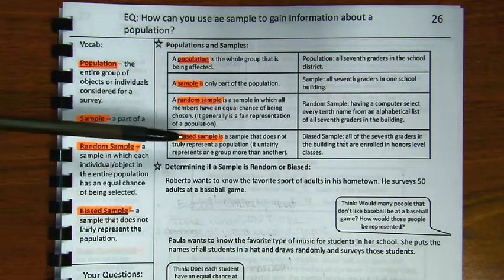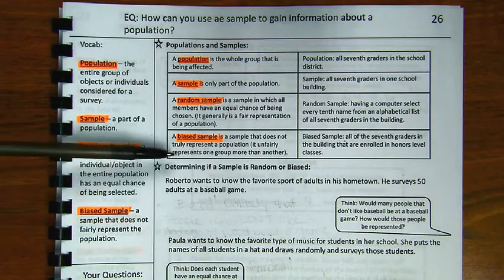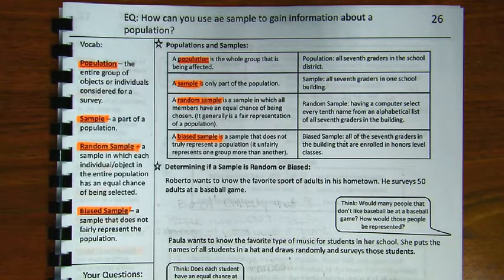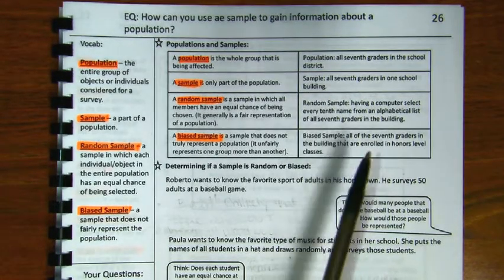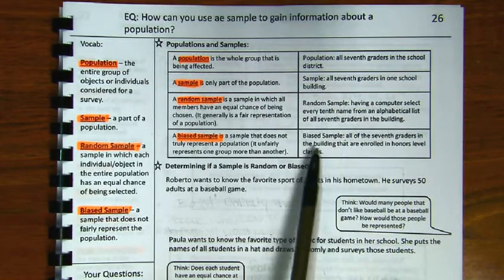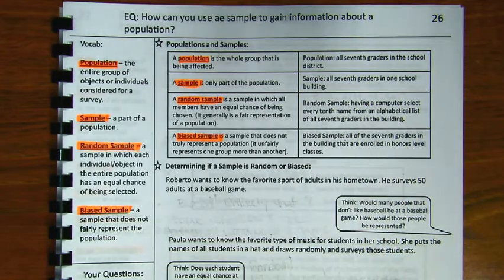Okay, a biased sample. It's a sample that does not truly represent a population. It unfairly represents one group more than another. Okay, here's a biased sample example that rhymes. All of the 7th graders in the building that are enrolled in honors level classes. Okay, so that's generally going to be a lot smaller group. Okay, so those are some examples of all of our vocab words and how they would work.